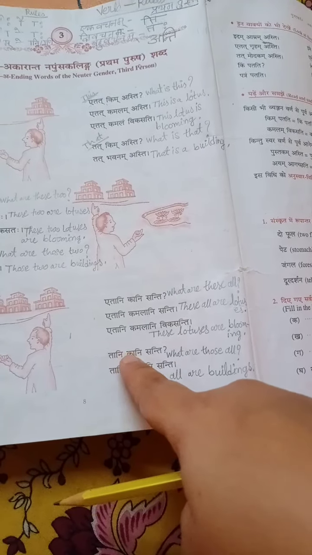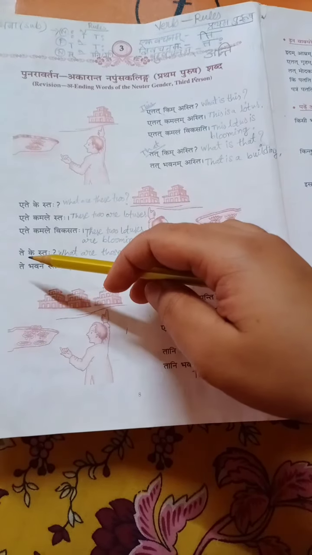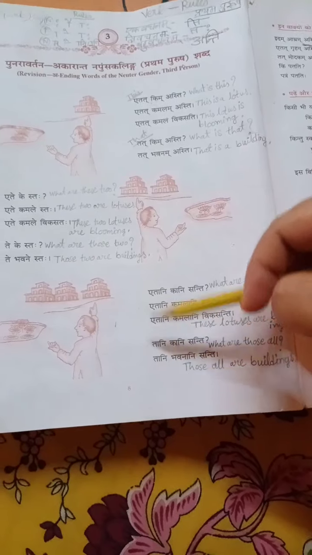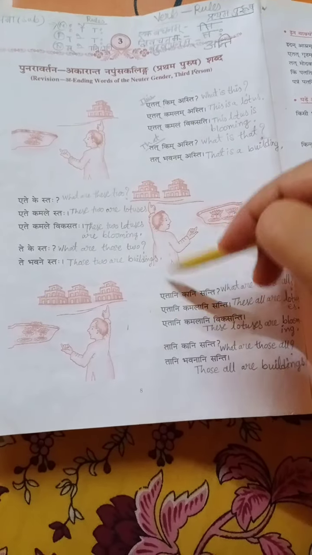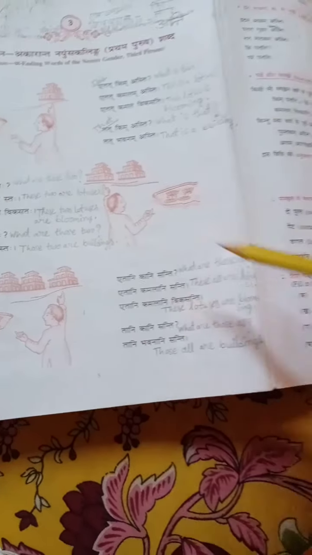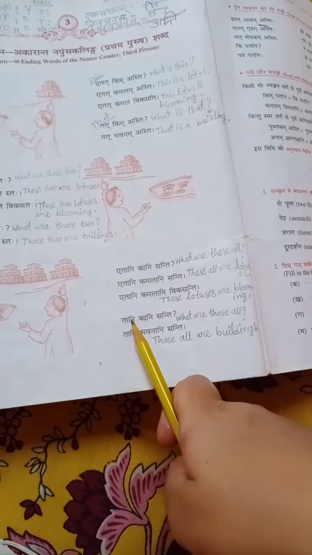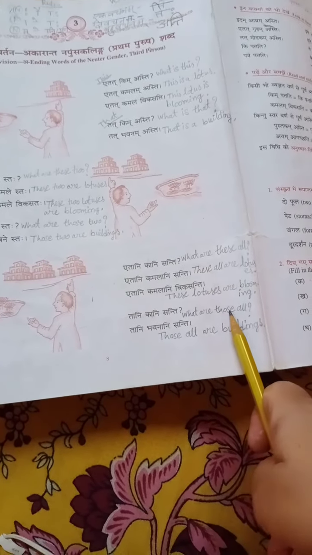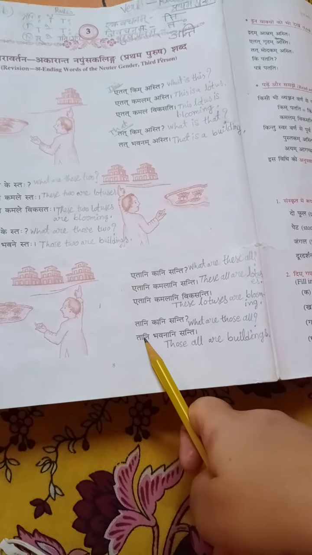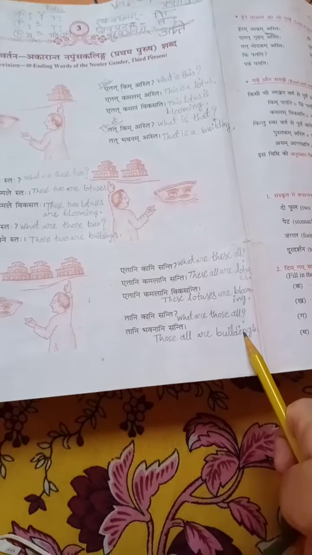Tani kani santi? Tat, te, tani. So, tat dvivachan te and tat bahuvachan tani. Tat, te, tani. Etat, ete, etani. Tat, te, tani. So, let's see. Tat bahuvachan is for more than two things. Bahuvachan tani. Tani kani santi? What are those all? Tani bhavanani santi. Those all are buildings.